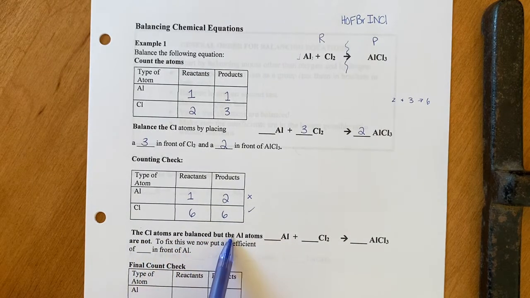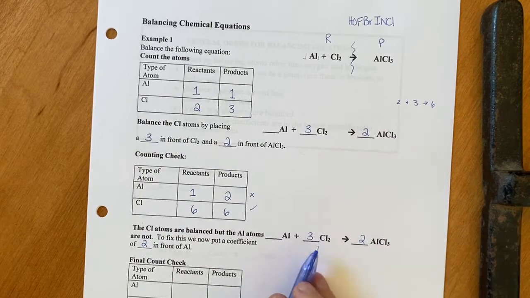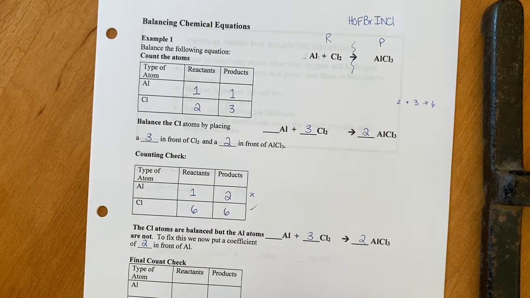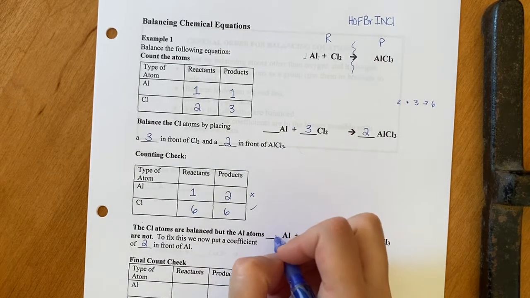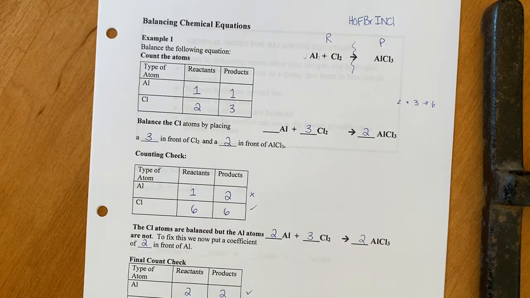We want to keep the chlorine balanced, but to fix the aluminum, we can add the coefficient of 2 in front of the aluminum. We already had the 3 and the 2 here, so 6 and 6 for chlorine. That one was good. And now for aluminum, we have 2 on that side, and we add the coefficient 2 on this side, giving us 2 and 2 aluminums on each side.